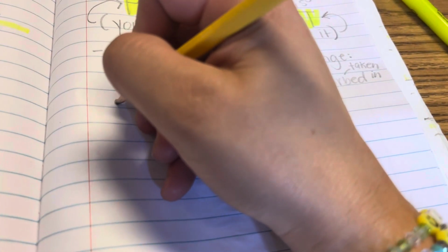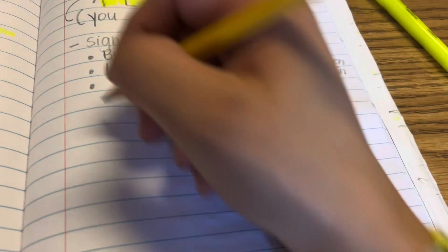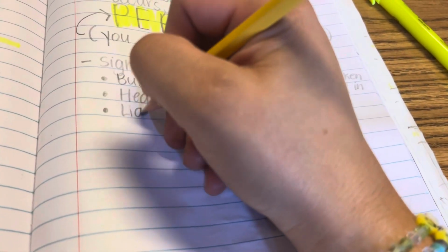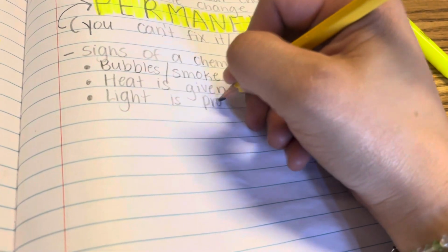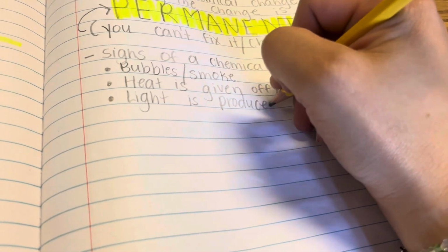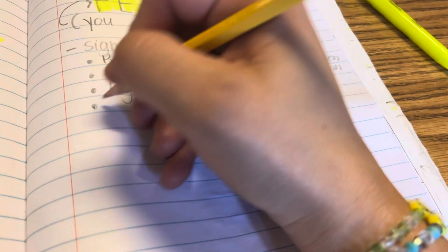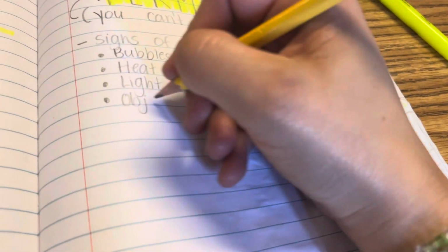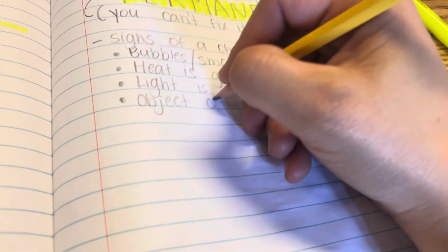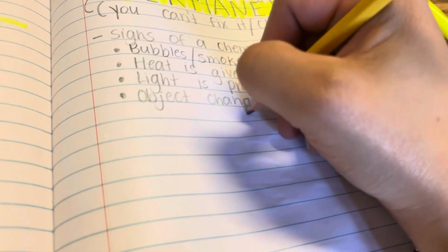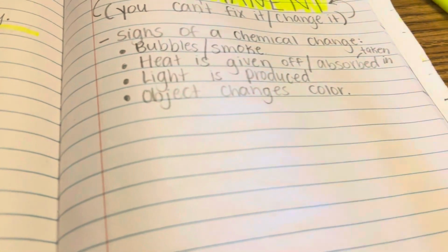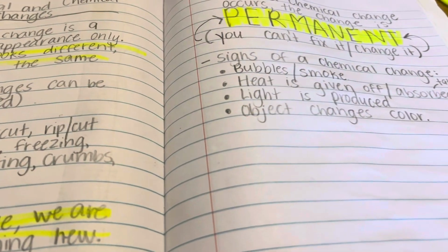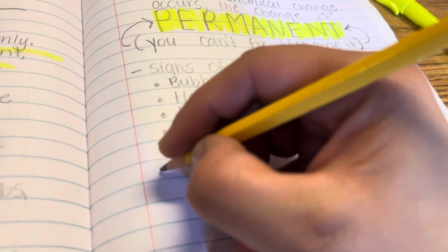If light is produced, if an object changes color, those are all signs that a chemical change has occurred. So we're going to list some examples.